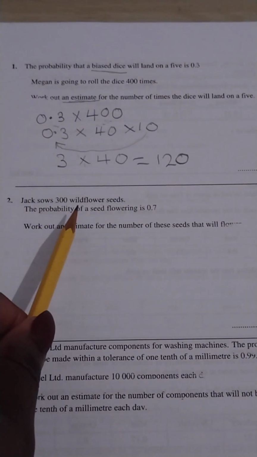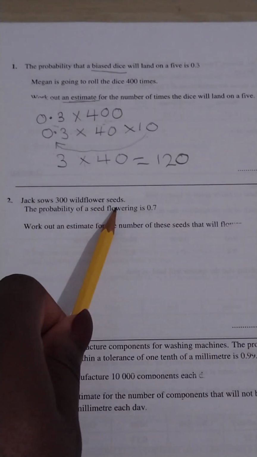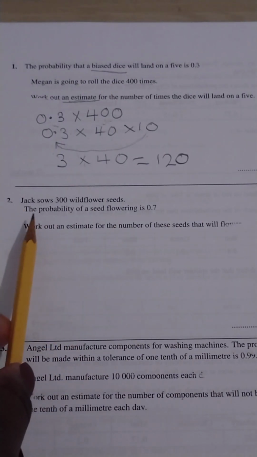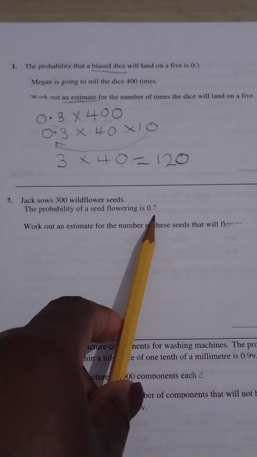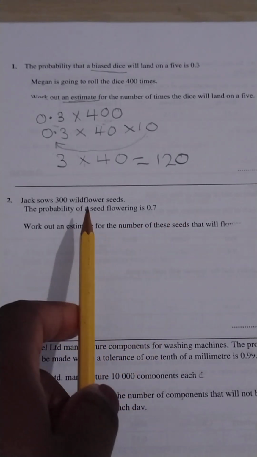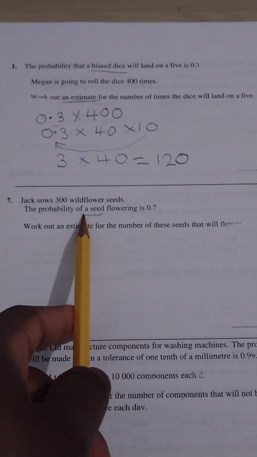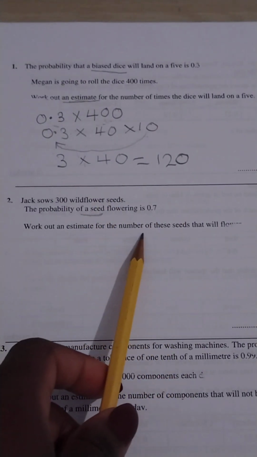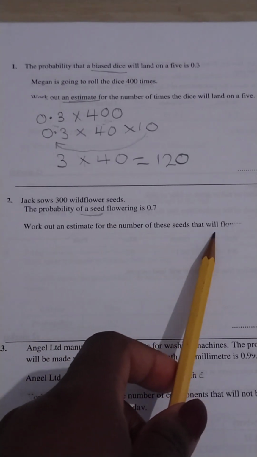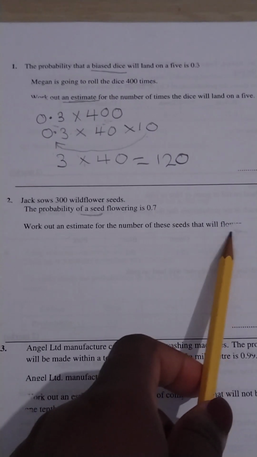Now Jack sows 300 wildflower seeds. So that's the total number of seeds Jack has sown. The probability of a seed flowering is 0.7. So this is the probability of a seed. So one seed, the probability of it flowering is 0.7. Now work out an estimate for the number of these seeds that will flower. So I'm sorry that bit there is not clear, but it says flower.